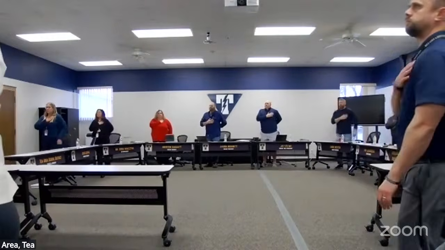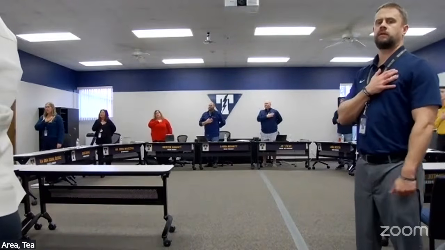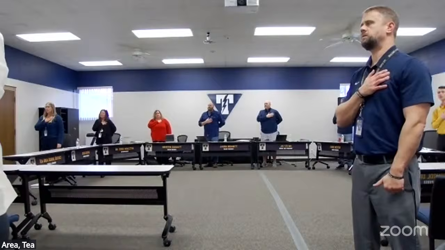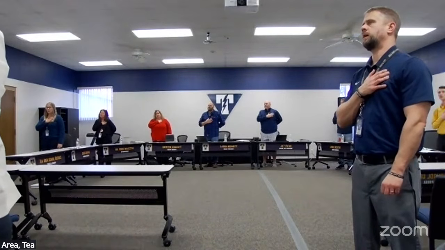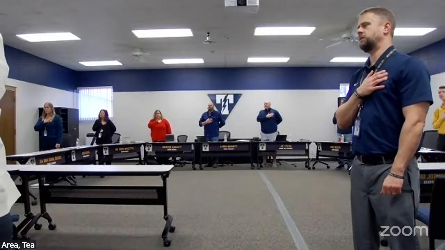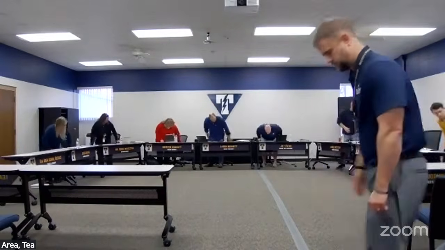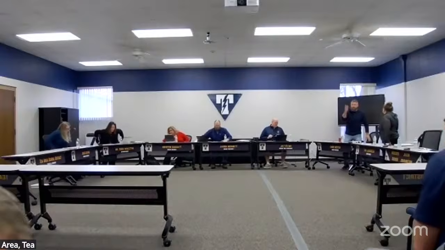Okay, when you're ready. Pledge allegiance. The flag of the United States of America and to the republic for which it stands, one nation, under God, indivisible, with liberty and justice for all. Take a picture. I know, because I'm so used to it being over in this corner. Perfect time.